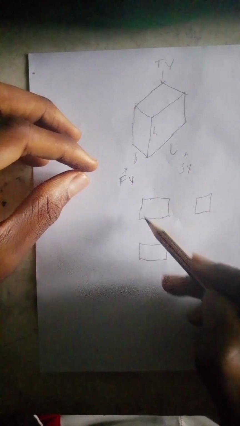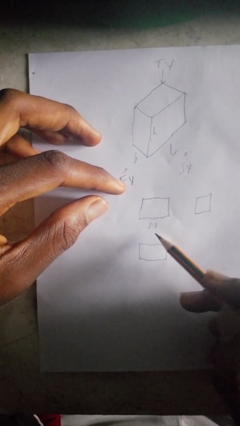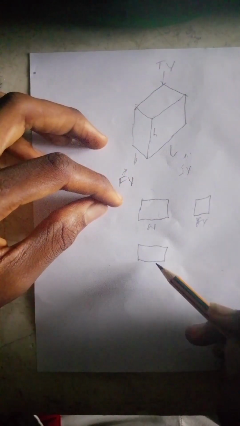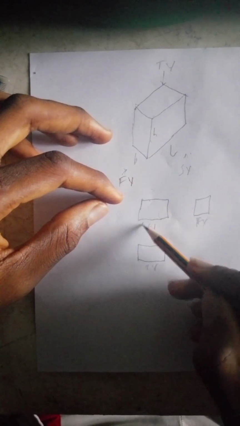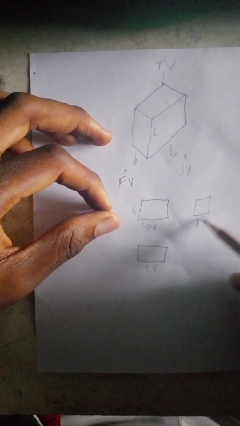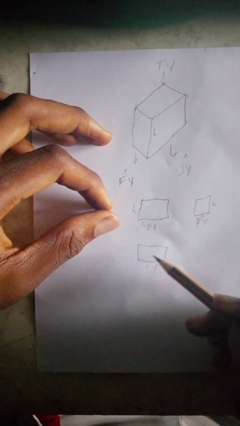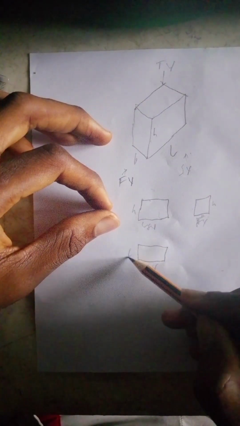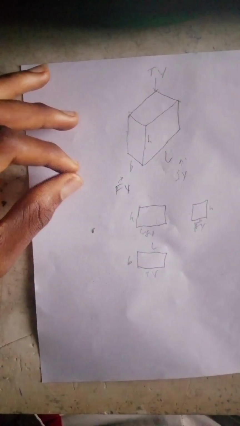So that's why you now have here your side view, here your top view, your front view here, and then your top view, right? Your front view, your side view, you are seeing your length and your height. Your front view, you are seeing your breadth or your width and your height. And then in your top view, you are just seeing your length and your breadth, right? That's it.